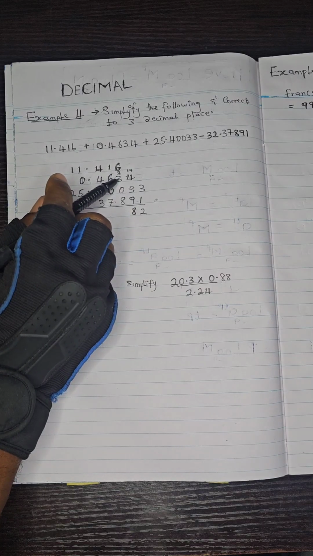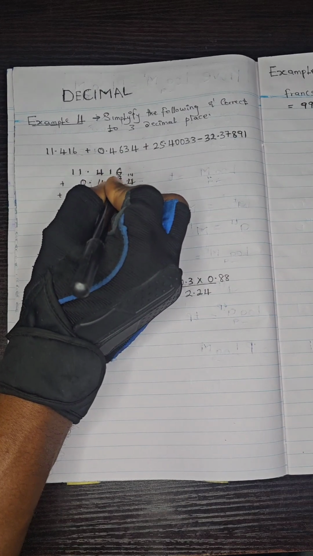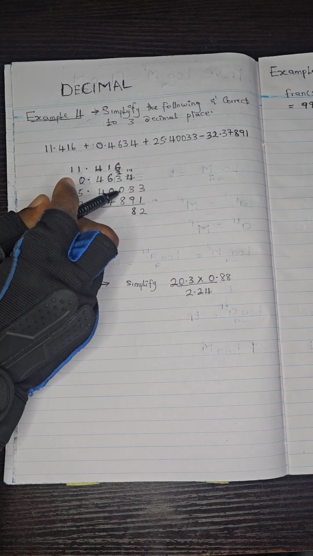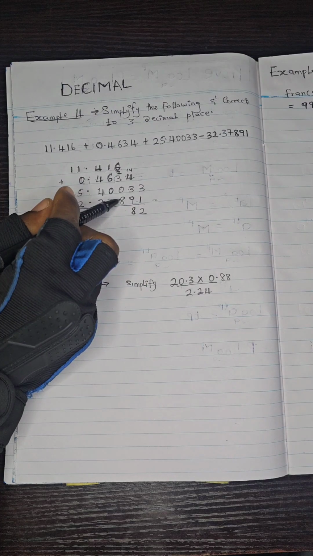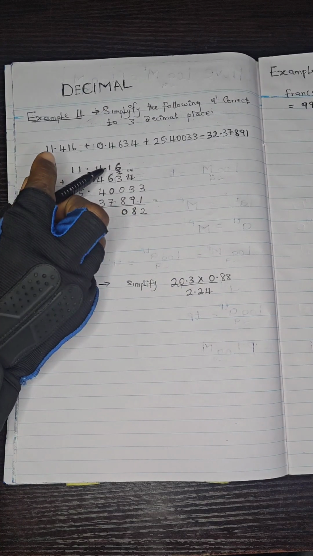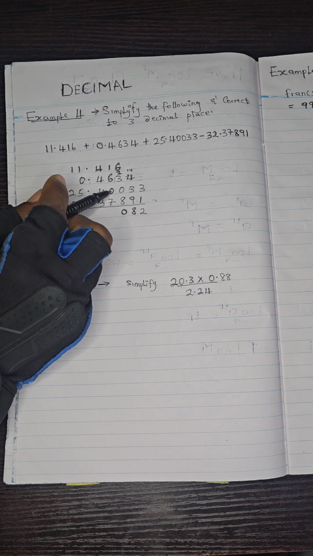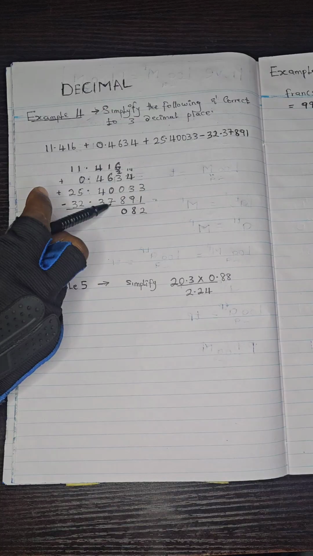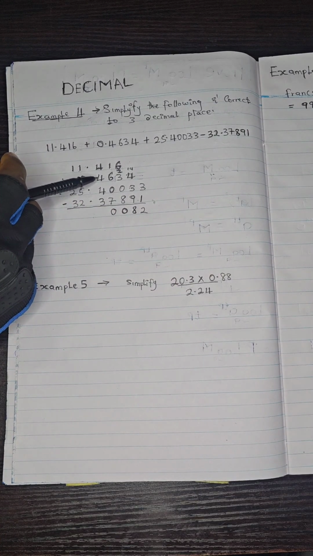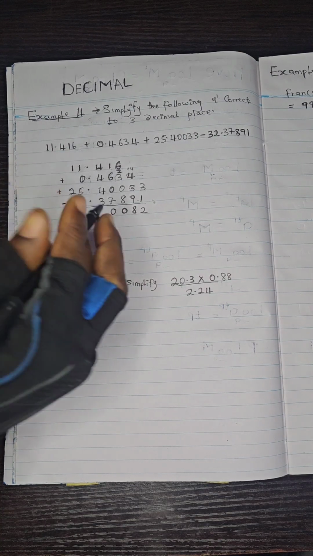Remember here now is 2, no longer 3. So 6 plus 2 is 8. I'll write the 2 very well. 6 plus 2 is 8. 8 plus 0 is 8, and 8 minus 8 is now 0. So here 1 plus 6 is 7. 7 plus 0 is 7. 7 minus 7 is 0 again. 4 plus 4 is 8. 8 plus 4 is 12. 12 plus 12 minus 3, in this case, is 9.